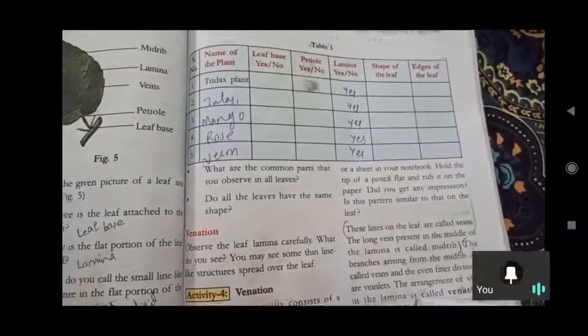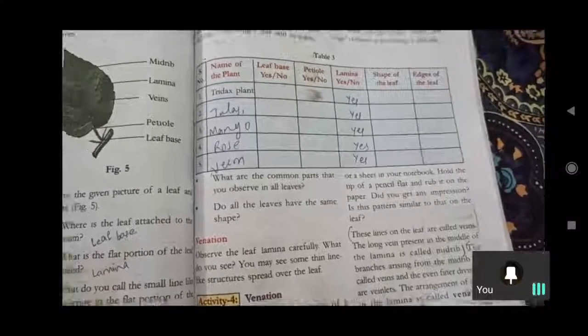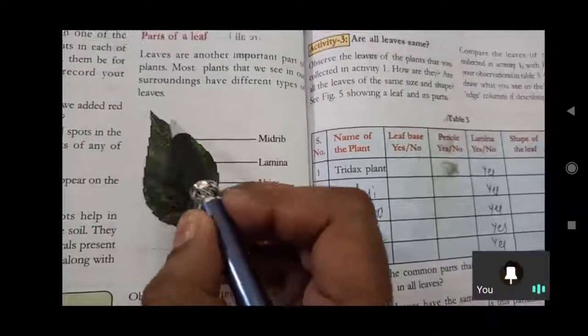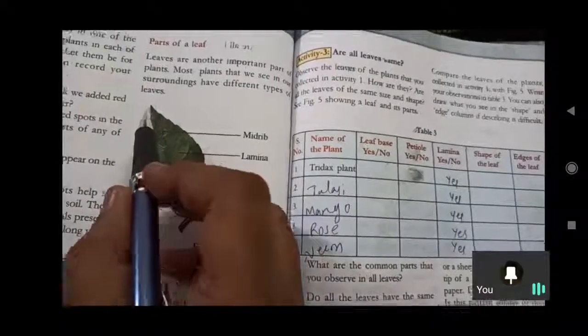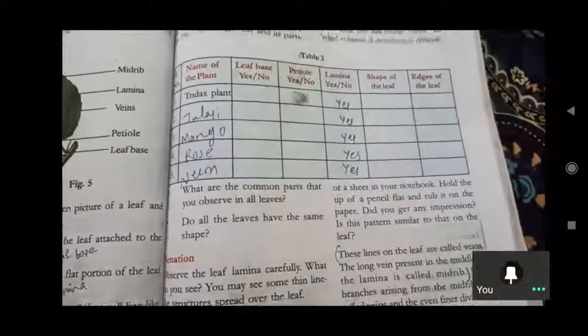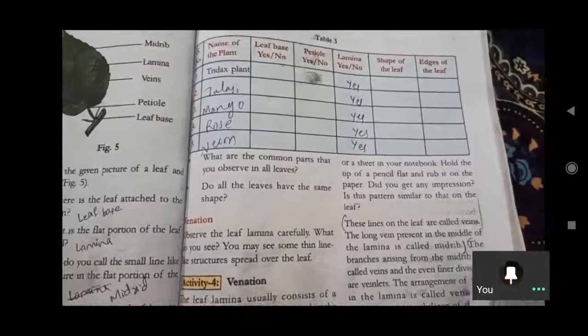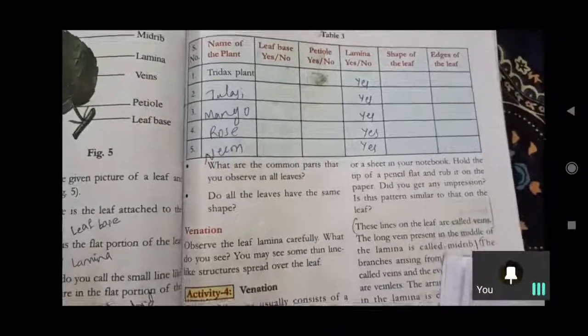In that manner we can observe the differences, and the edges of the leaves are also different. Sometimes they are sharp like this, sometimes round, with circular edges. So in that manner we can observe. Here three edges we can observe: 1, 2, 3. So, neem plant. Okay, now afterwards I will fill that table and give that information.